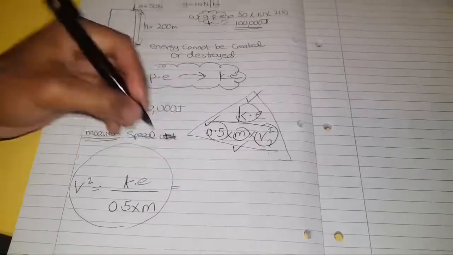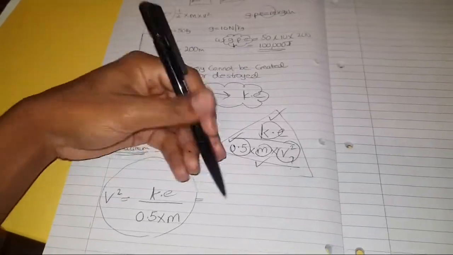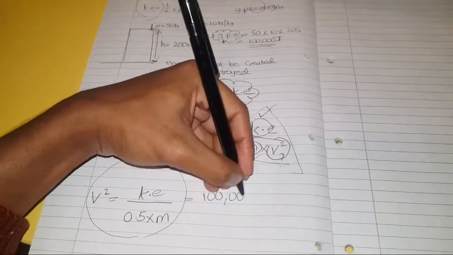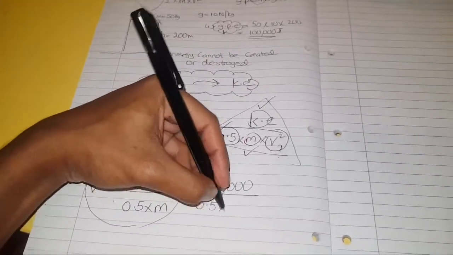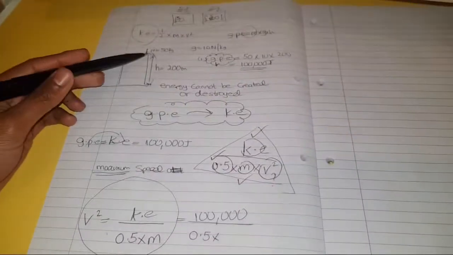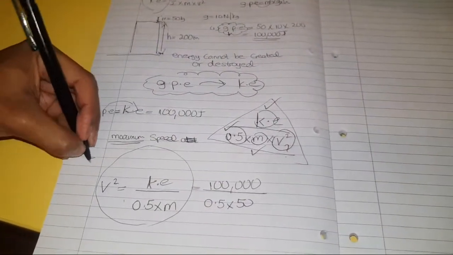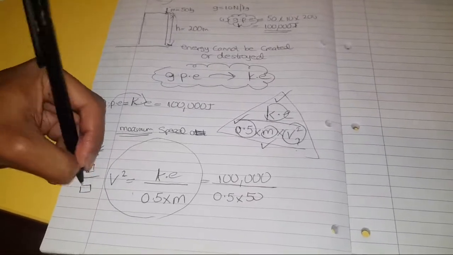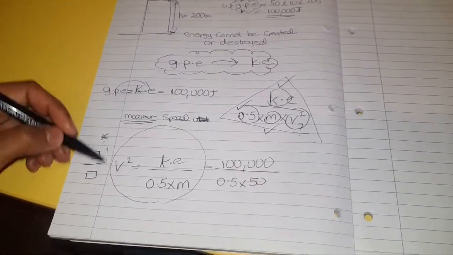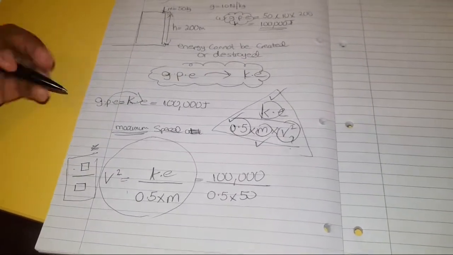Okay, now let's plug the numbers in. Our kinetic energy was the same as GPE, so it's 100,000. Then you divide it by half, because there's always a half there, and you times it by m. The mass of the person is 50. By the way, guys, in a calculator, try not to use the normal division sign. Use the fraction sign, otherwise you're going to make a lot of errors in the exam.